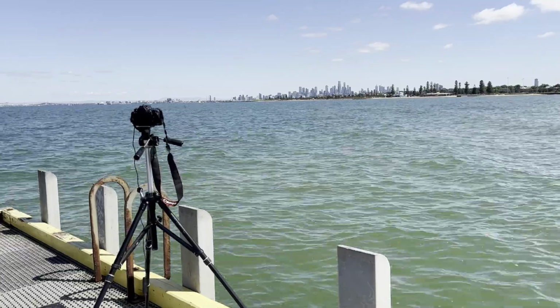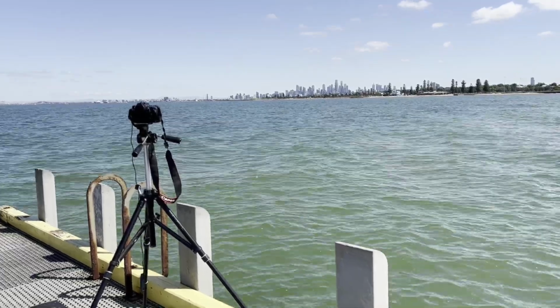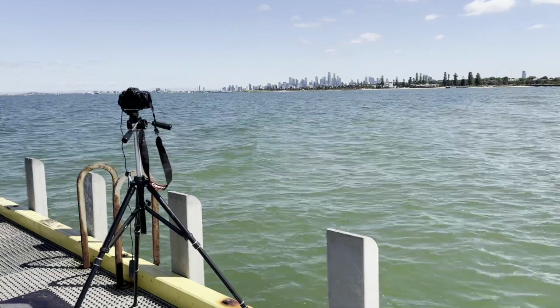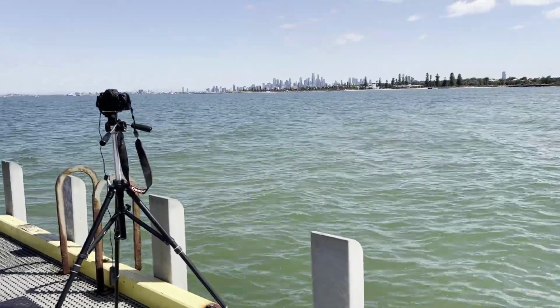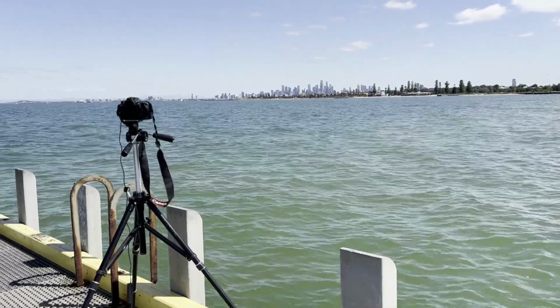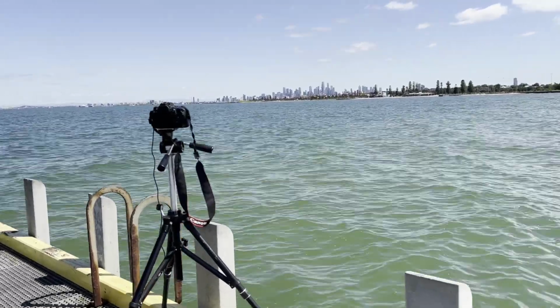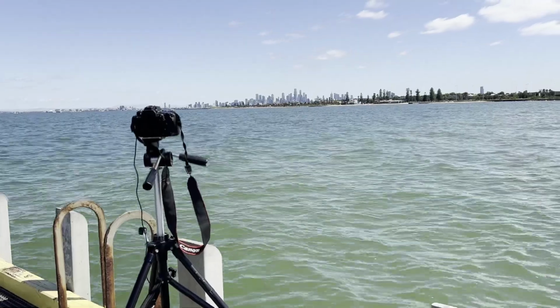Welcome back. Today we're continuing on the theme of the very fascinating world of long exposure photography. And I'm here in the beautiful skyline of Melbourne. It's a summer's morning at around about 11:30 in the morning.